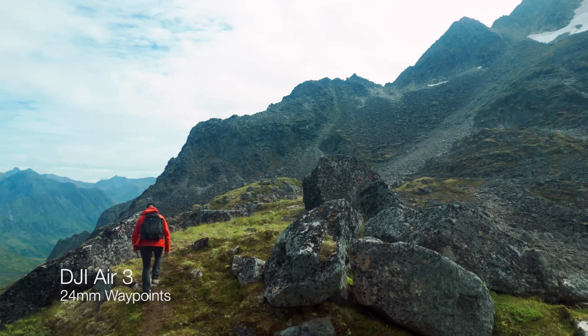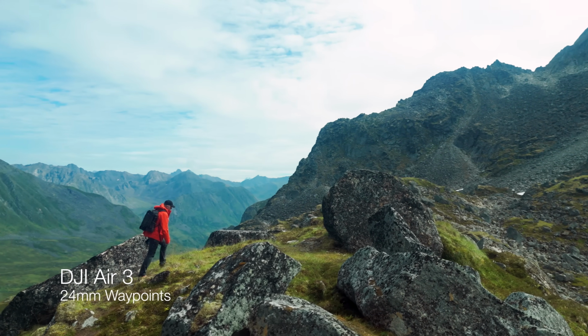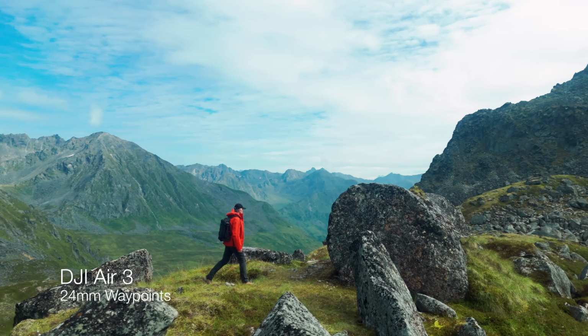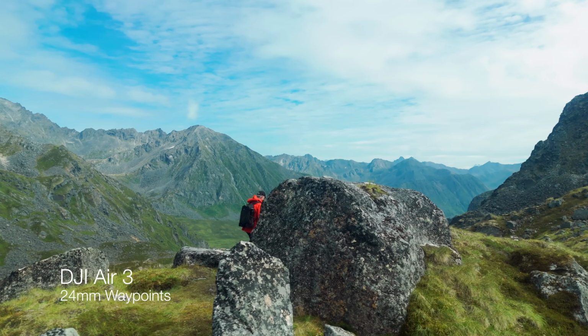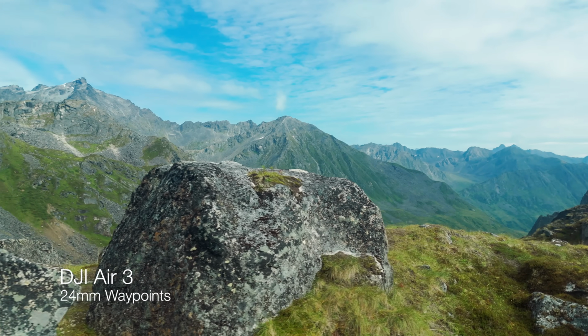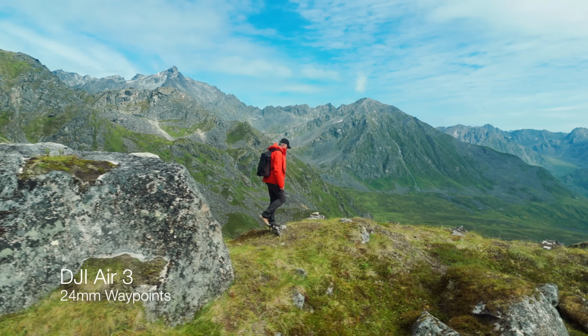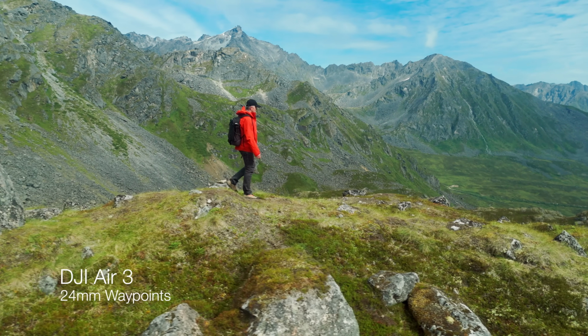But there are a lot of cases where you want to do a very specific move with your drone that you can't do without flying it yourself. But with Waypoints, you can pre-program that entire move in and the drone will repeat it as many times as you need it to, which is how I've been able to get shots like this.